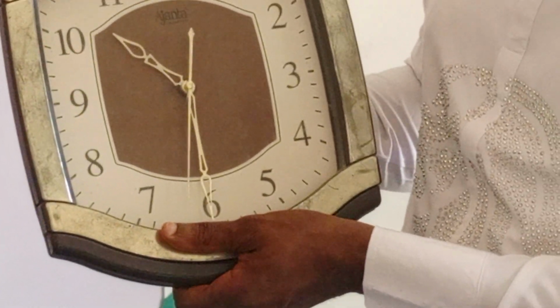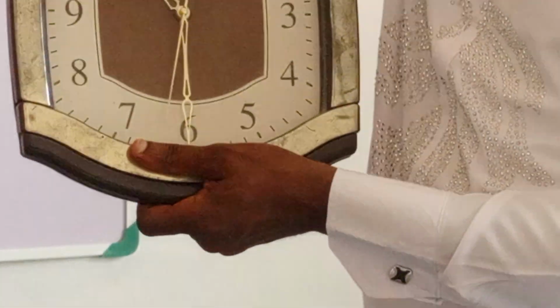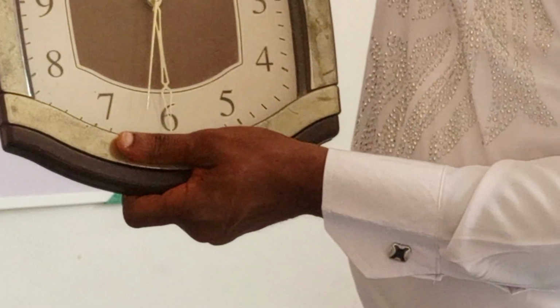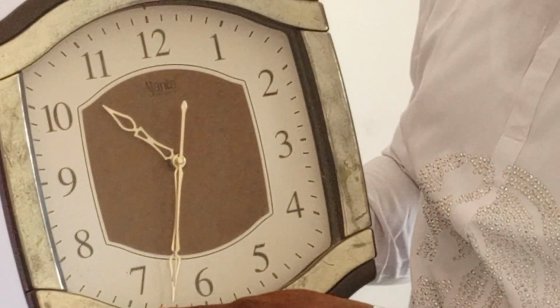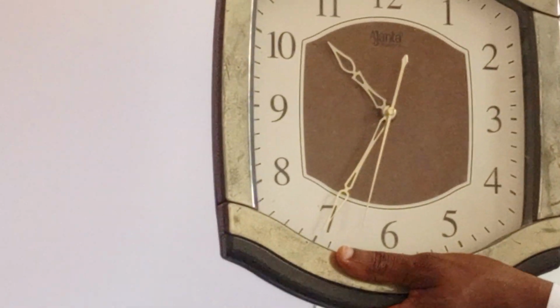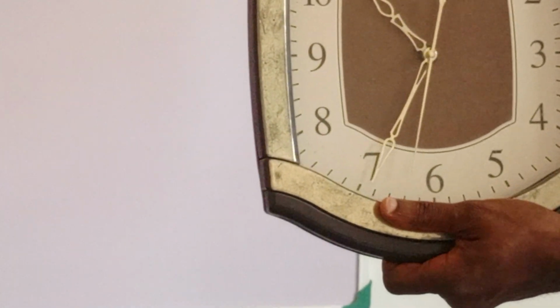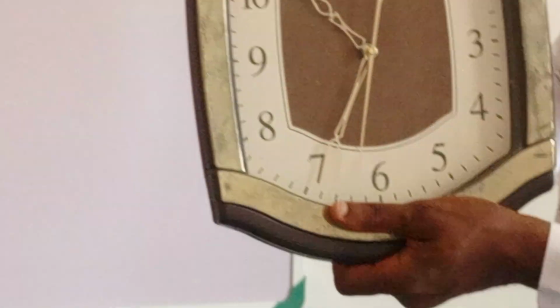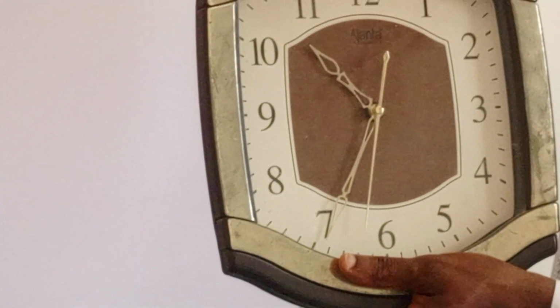Now, when you move after 6, which is like the half of the clock, when you go further, it is no longer called past. Although normally here it's like 35 minutes past, now we use the word to because it's moving towards 11.